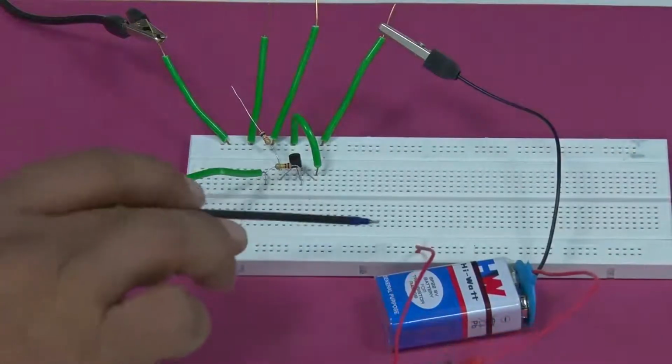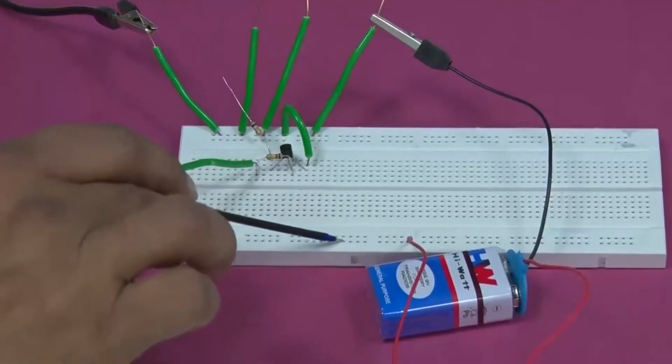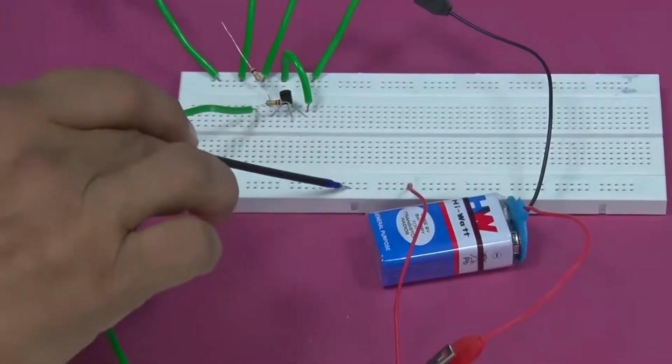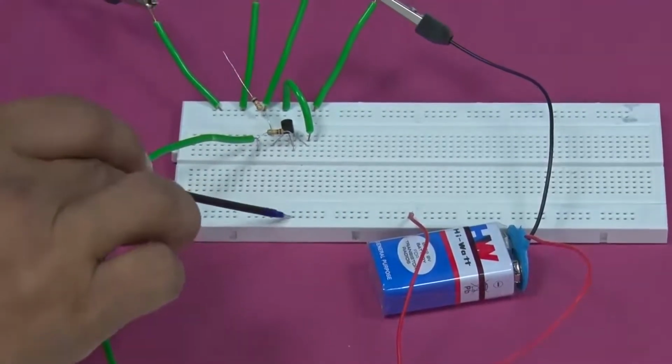Good. So, this is our 9 volt line. This whole line here becomes 9 volt. Okay. All these holes are at 9 volts.